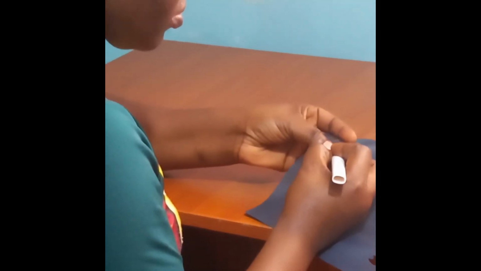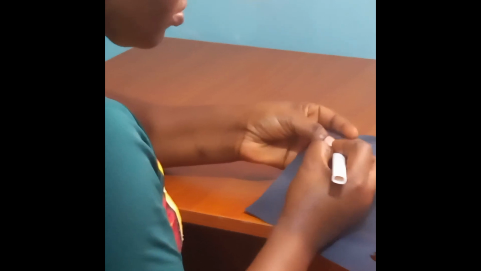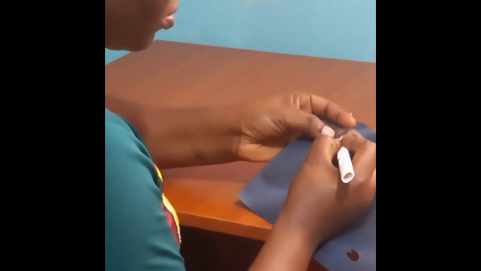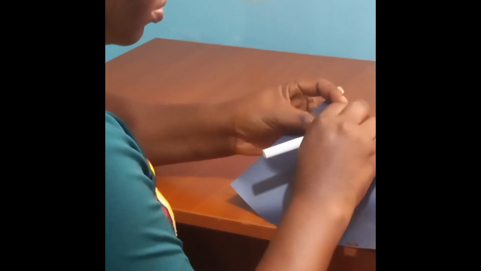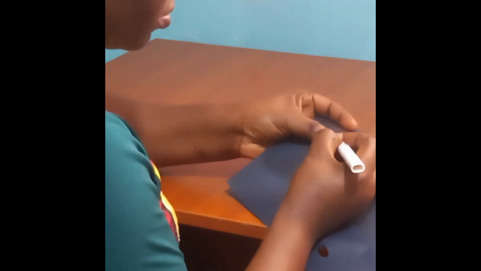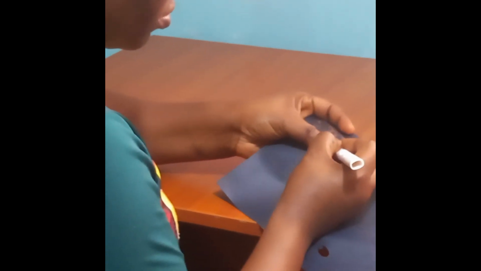You can also use your tweezers to do this, to give you the same result. I'm trying to gently take out the center of the letters so that the word praise can be very visible. So weeding just means removing the unwanted part from what you have cut, so that the wanted part will be left.